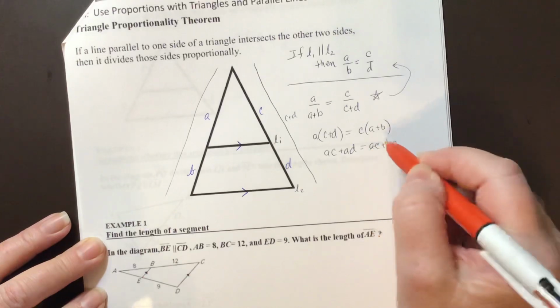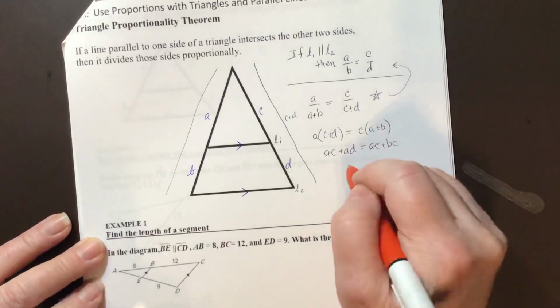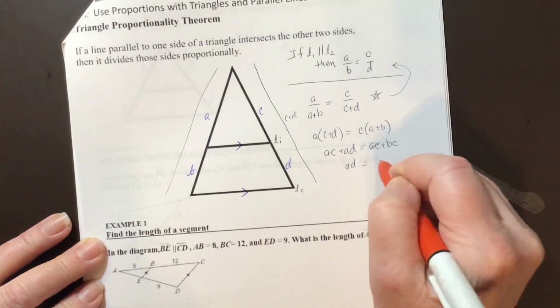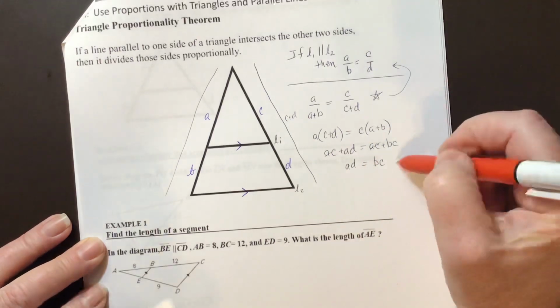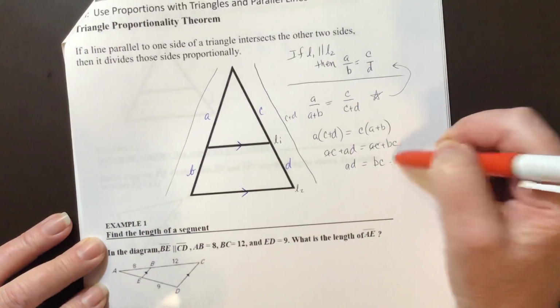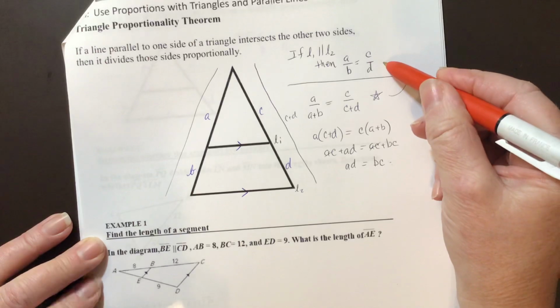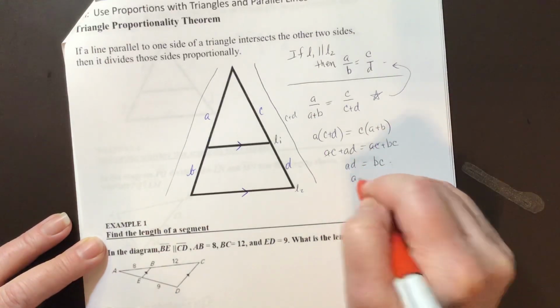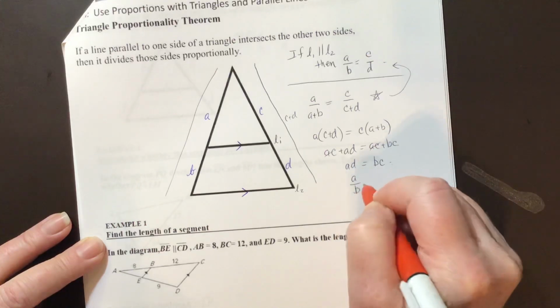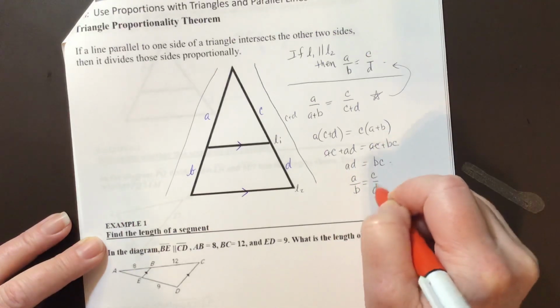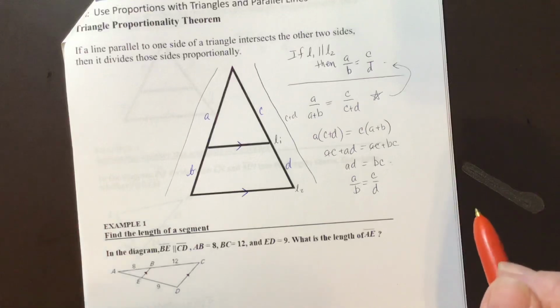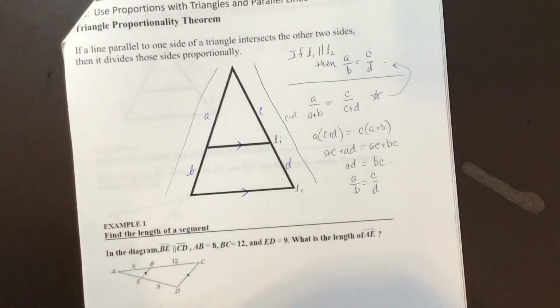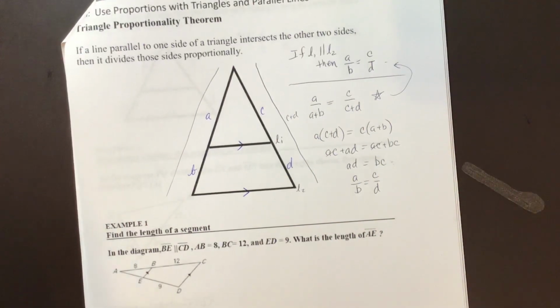And so notice that they have an AC on both sides of the equation. So we have A times D is equal to B times C. So is this the cross product of this proportion? It is. So we can go back and say, if this is true, then A is to B as C is to D, because we get the cross product A times D is equal to B times C. So that is the triangle proportionality theorem.